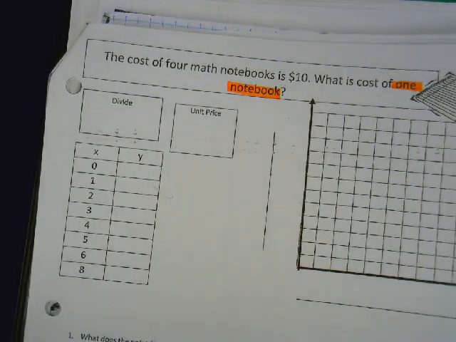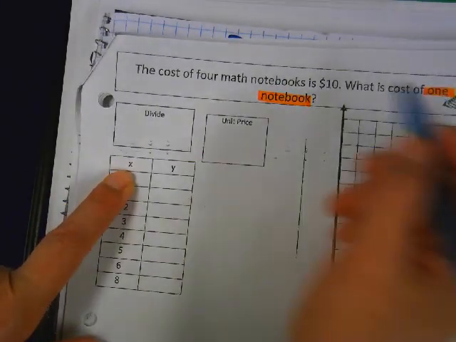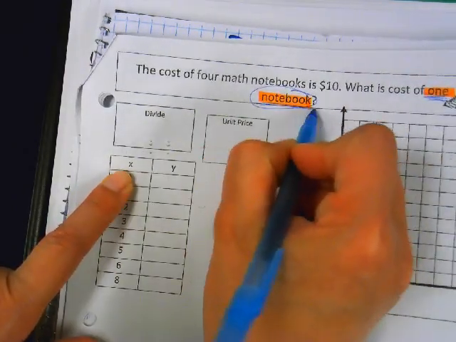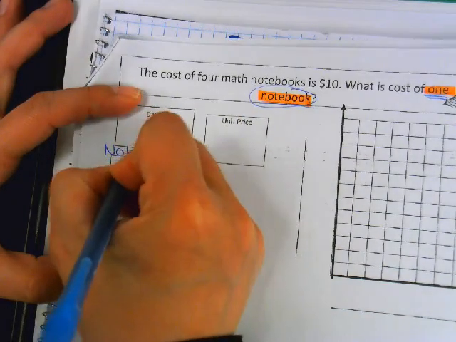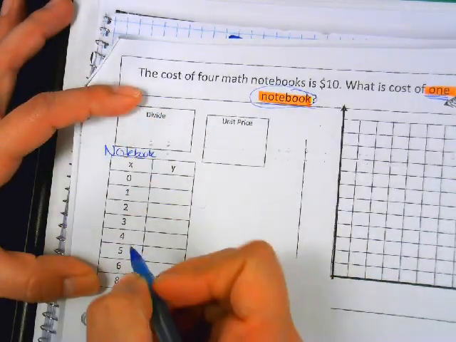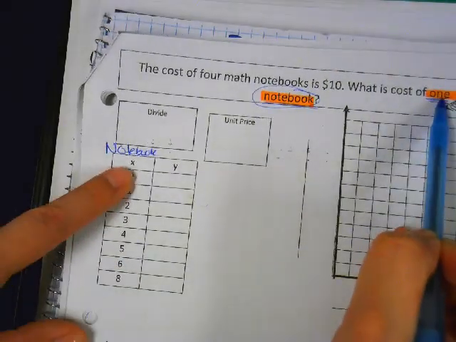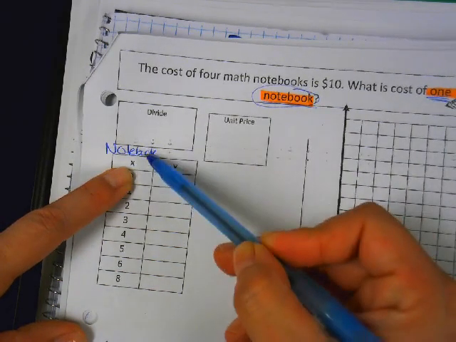So that automatically tells you that X is notebook. Whatever you're finding 1 of per, that makes it your X. Before I do any math, whatever I'm finding 1 of will become your X.